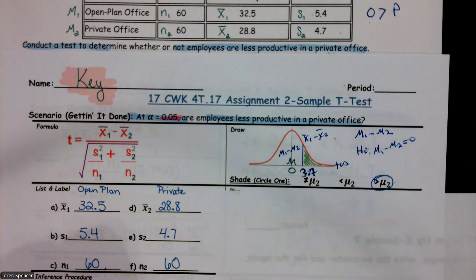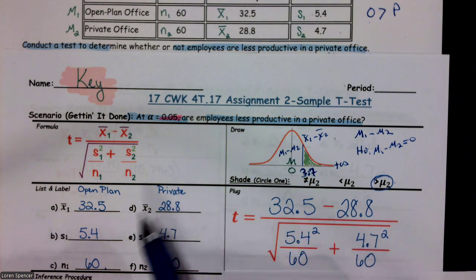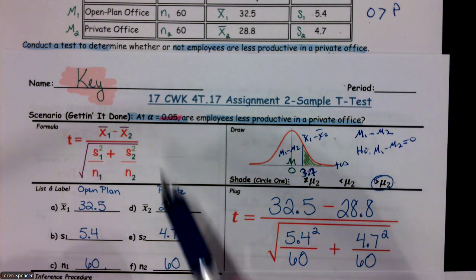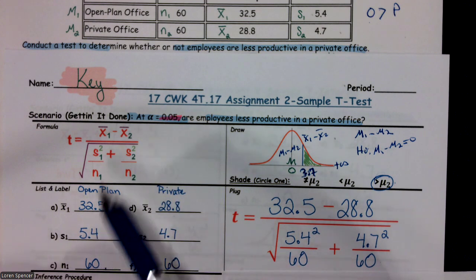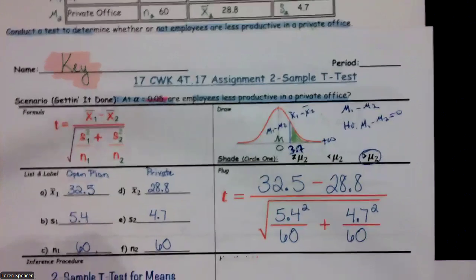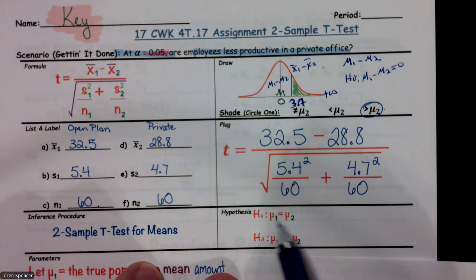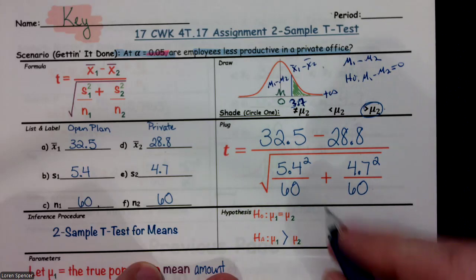Okay, so plugging in, we just have the 32.5 plugged in for X1, the 28.8 for X2, and our standard deviations and sample sizes plugged in. All right, this is going to be a two sample t test for means. Our null hypothesis is the mean of the open equals the mean of the private. And the alternative is the mean of the open is greater than the mean of the private.